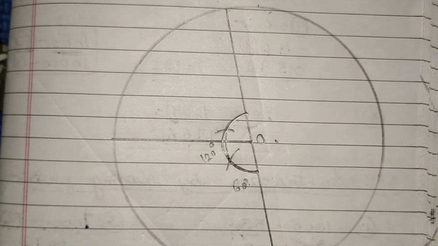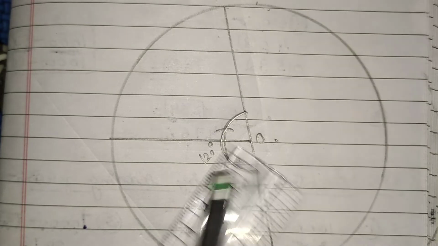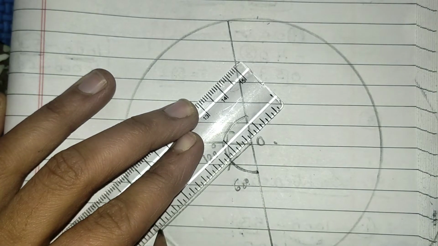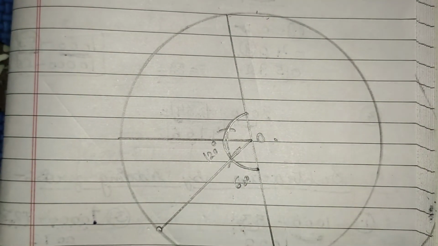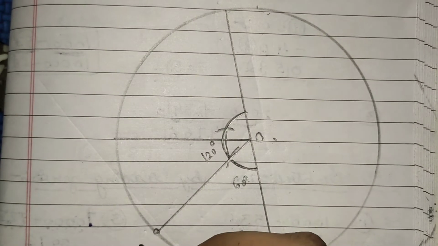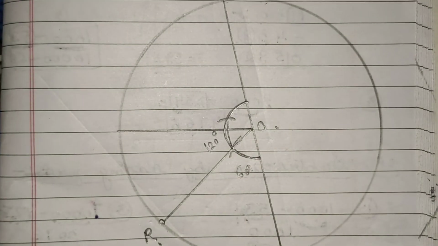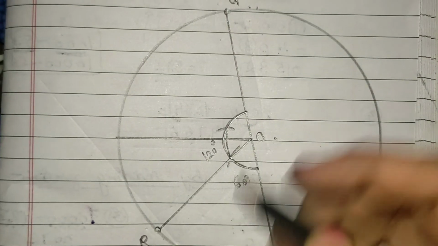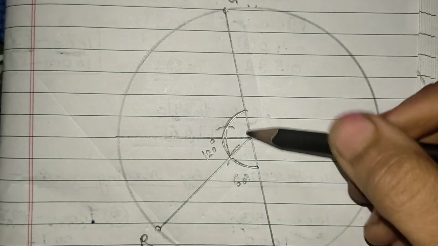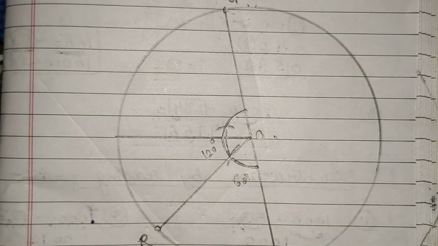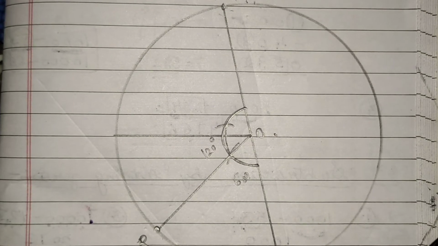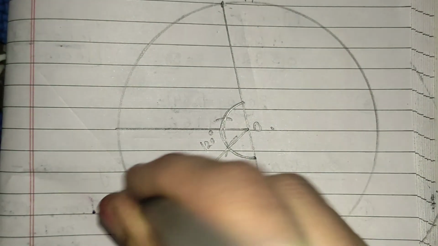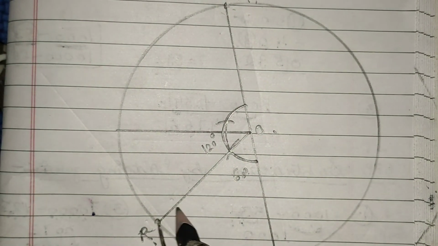Okay, so this angle 120 degree will be a part of the quadrilateral, right? So if I draw a radius at this point, this is my side of the quadrilateral. Okay, let us suppose this is my R, right? And suppose this is my point Q. We know that these OQ and OR are the radius of the circle, and radius of the circle are always perpendicular to the tangent at the point of contact, right? We have studied this in our previous chapter, theorem number 10.2.